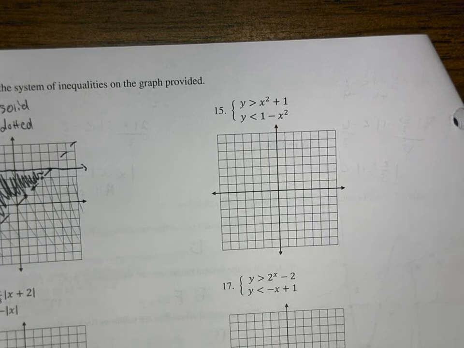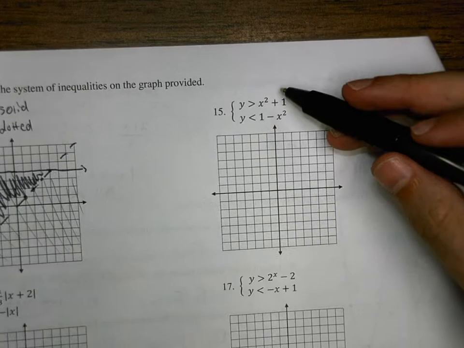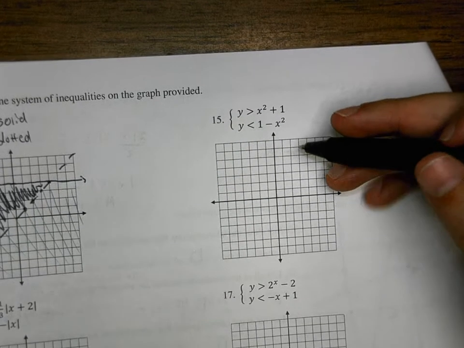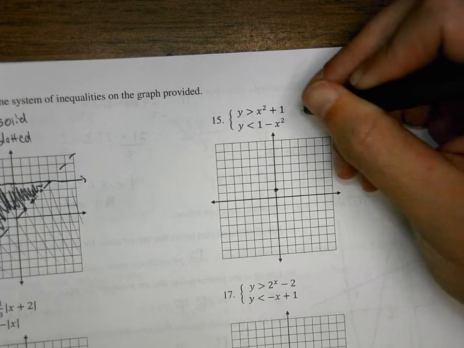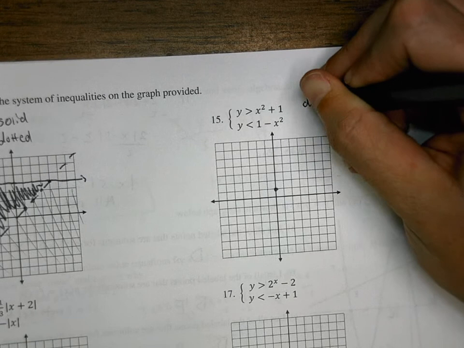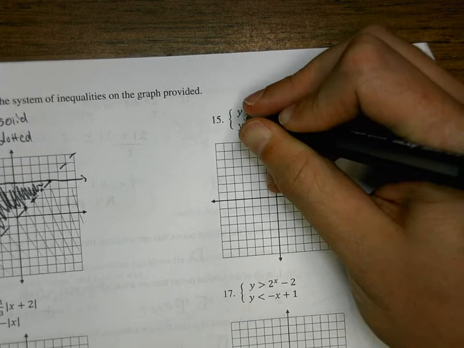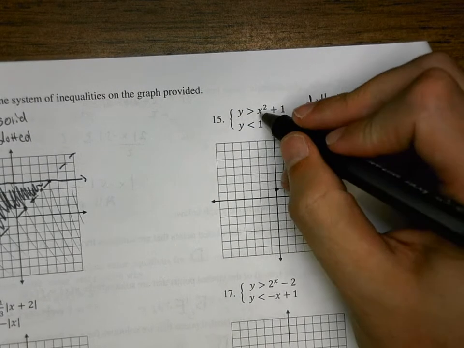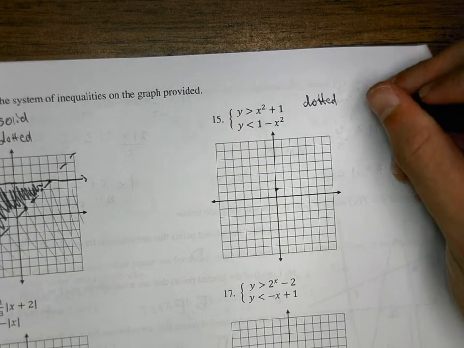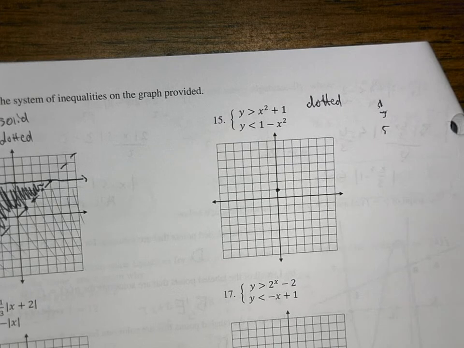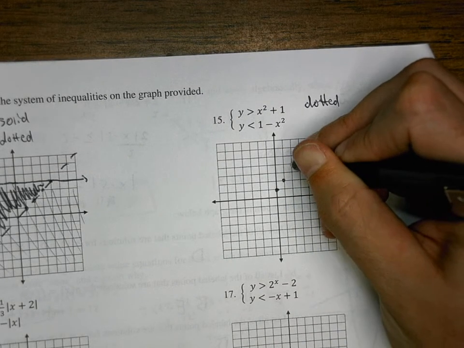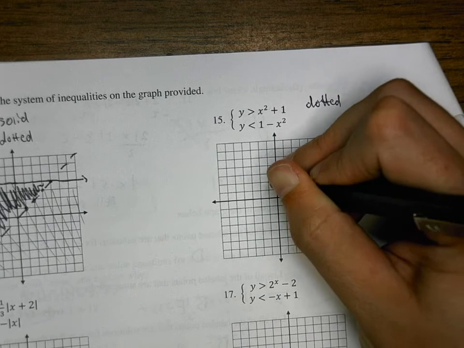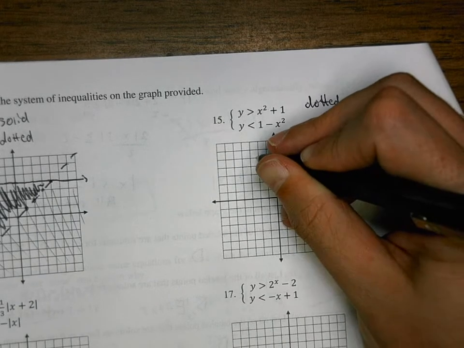For 15, y is greater than x squared plus 1. So I'm going to go to positive 1 on the y-axis right here, and this is a dotted line because that does not say or equal to. And x squared follows that 1, 3, 5 pattern. So I go right 1, up 1, right 1, up 3. If there was more room on the graph, I would go right 1, up 5.